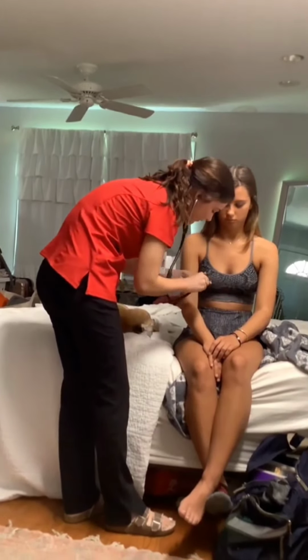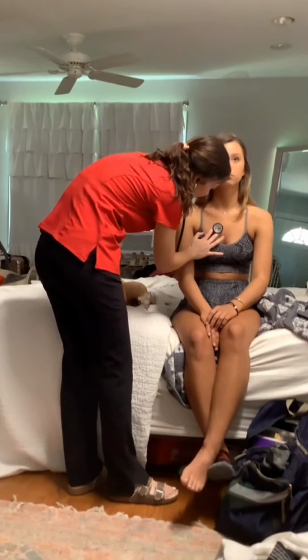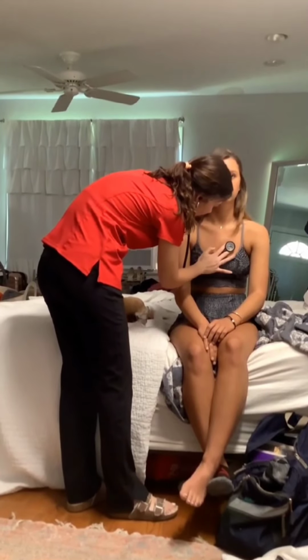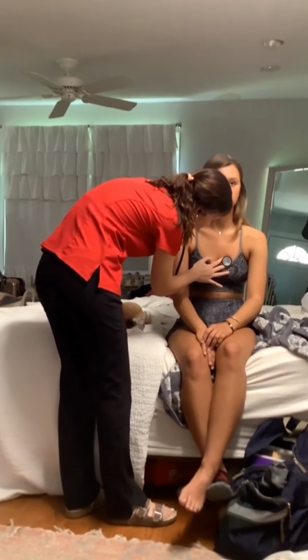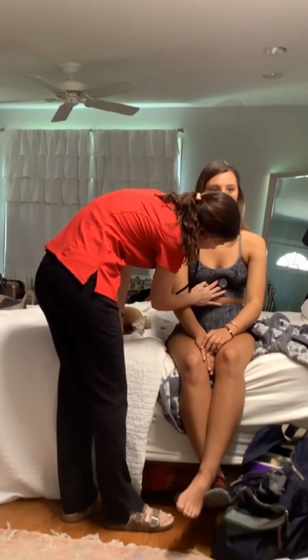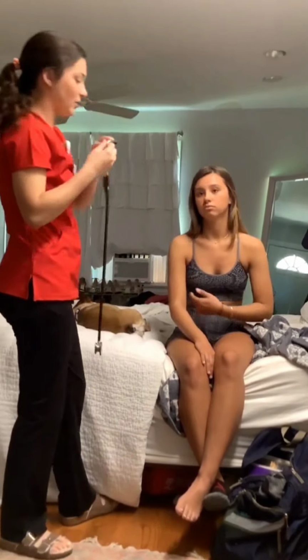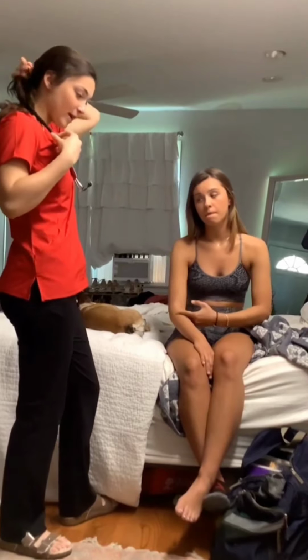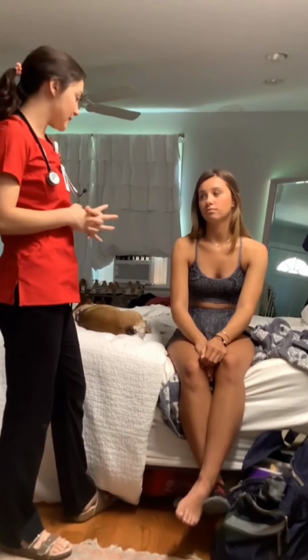And I'm going to go ahead and do that again with my bell. So aortic, pulmonic, Erb's point, tricuspid, and mitral. And I'm going to note that the rate and rhythm of the sounds were regular with no sinus arrhythmia and no pulse deficit. And I would note that S1 was heard louder at the apex and S2 was heard louder at the base. Okay, next I am going to check some heart sounds.